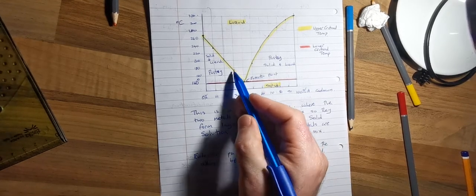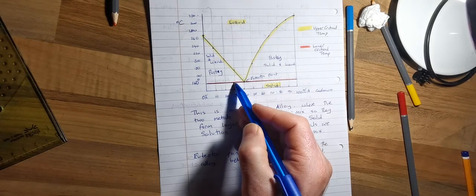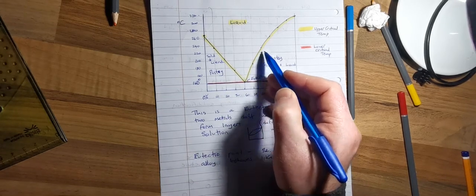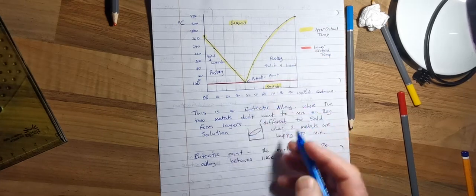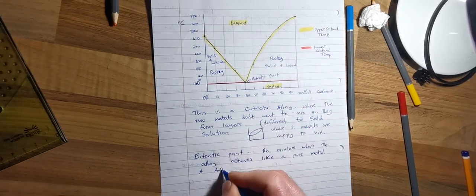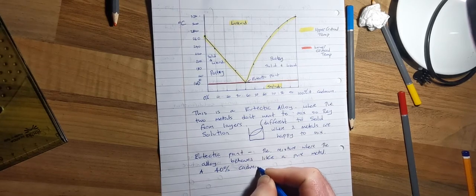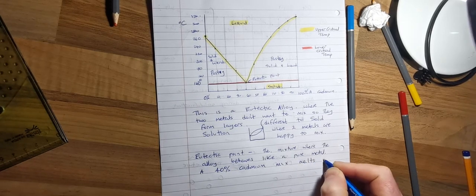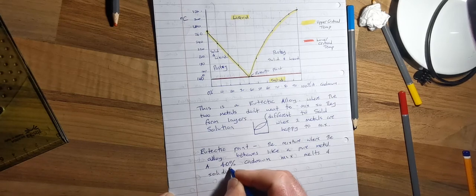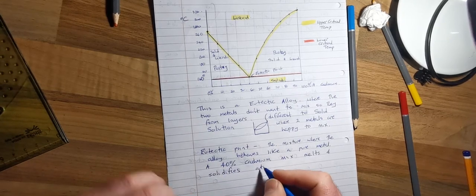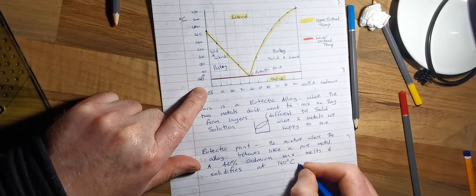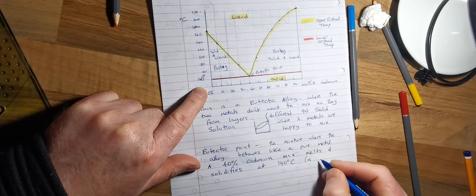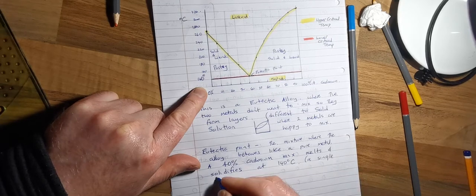Why do I say that? For every other mixture, it starts to solidify and you've got to heat it hotter to get it fully liquid. So every other one melts across a range of temperatures, but a 40% cadmium mixture melts and solidifies at 140 degrees. Okay, so it behaves like a pure metal, which is a single temperature.